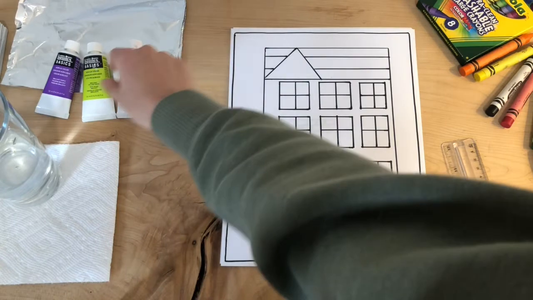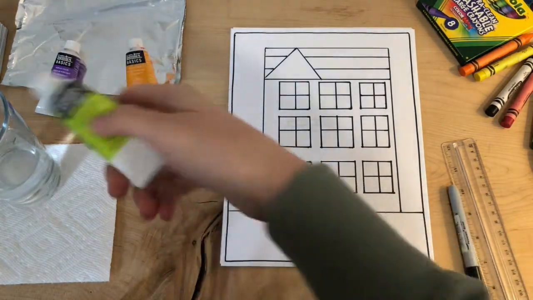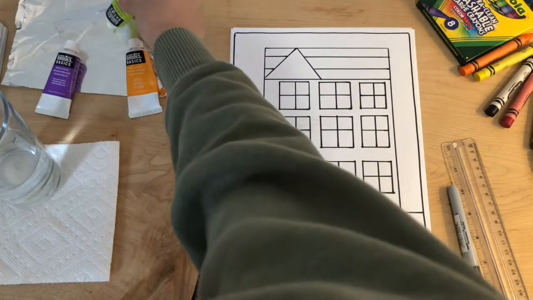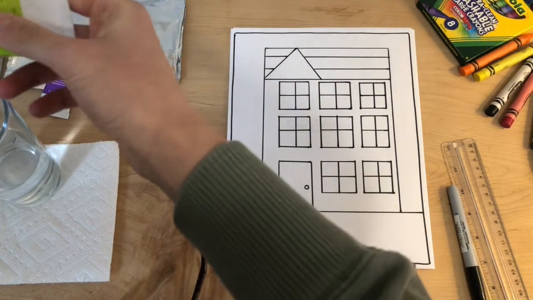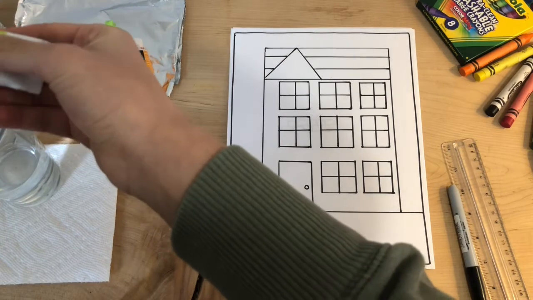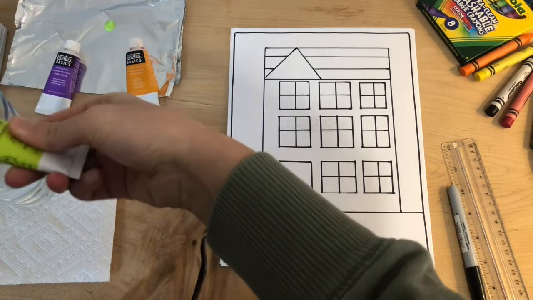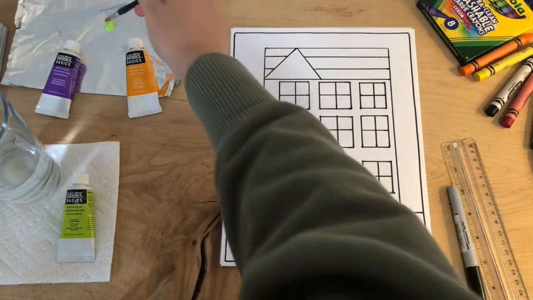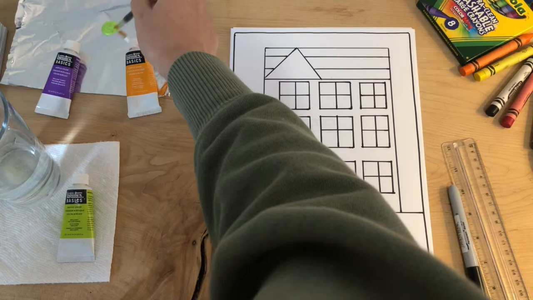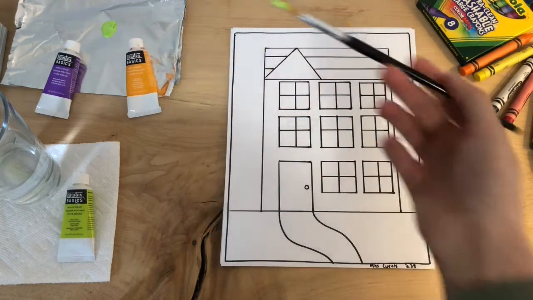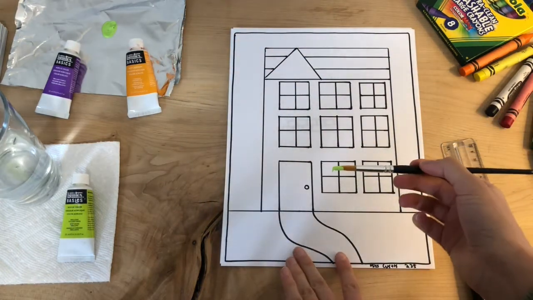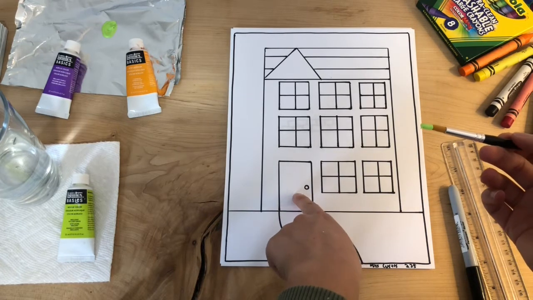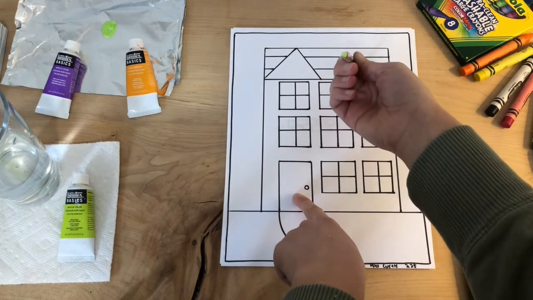So I have tinfoil here. If you have a palette, so I'm not using the palette that I have right now just because it's pretty dirty. So I'm just using a little bit of tinfoil. That's what you're going to be using then to put your paints on. So I'm going to start with the color green. And I'm simply using an acrylic paint here. Tempera or even watercolor, anything would work great. I'm going to paint my building green. I'm going to have the door orange and my roof purple.